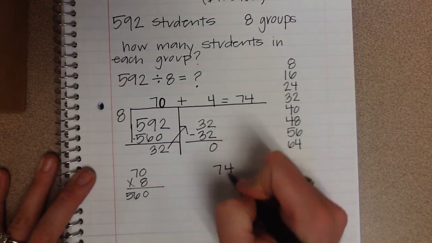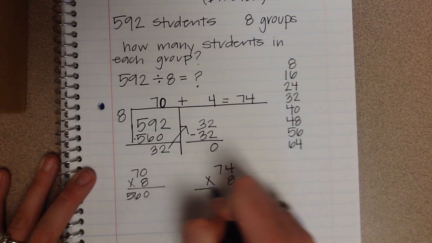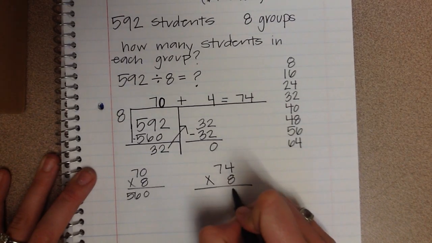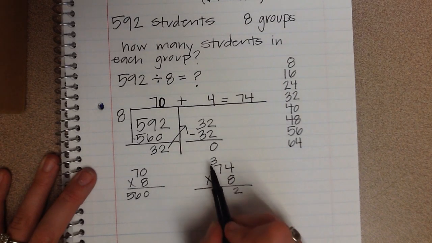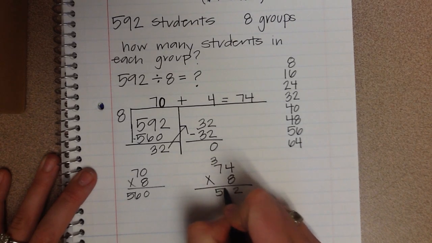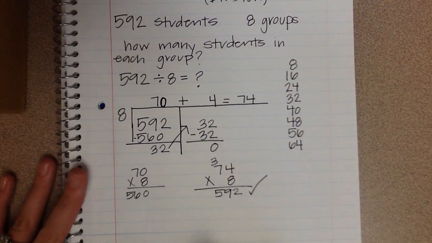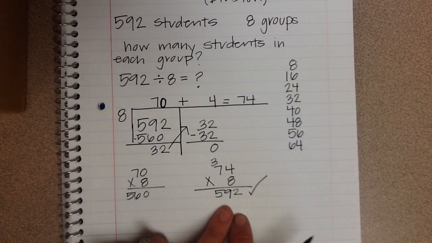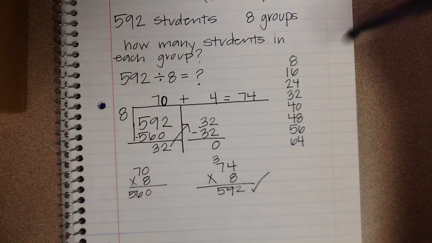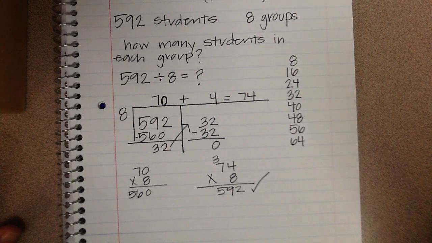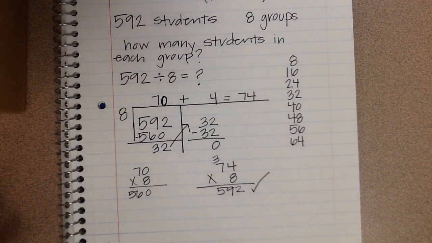If you want to check, what you can do is 74 times 8. 8 times 4 equals 32. Carry your 3. 8 times 7 equals 56. Plus 3, 57, 58, 59. I checked. Okay. So I'm going to do another problem for you so you can work on it. So I'm going to flip the page, and I'm going to do one more problem to show you. Okay, try to make it short.